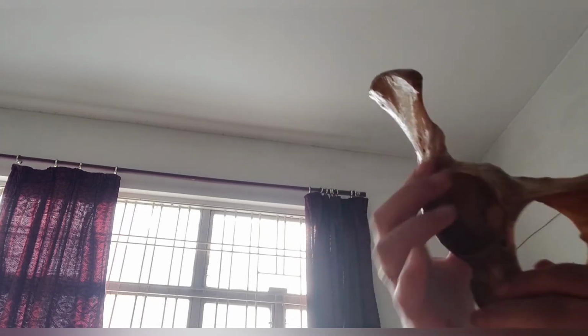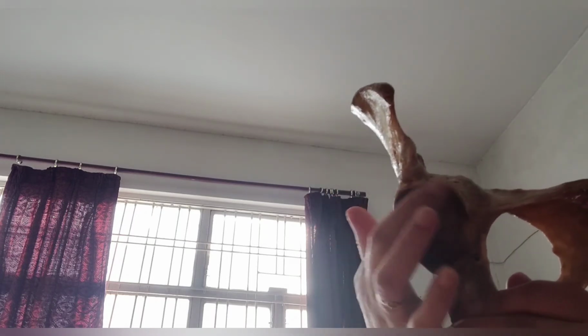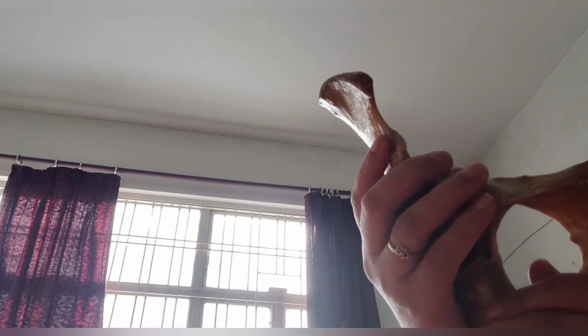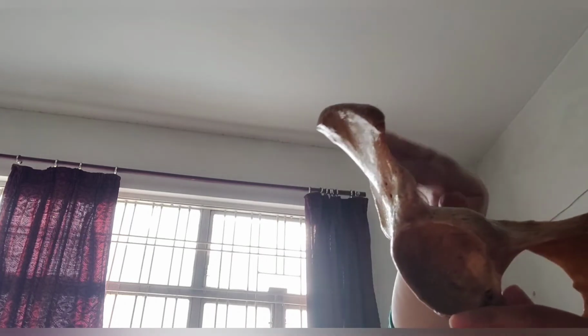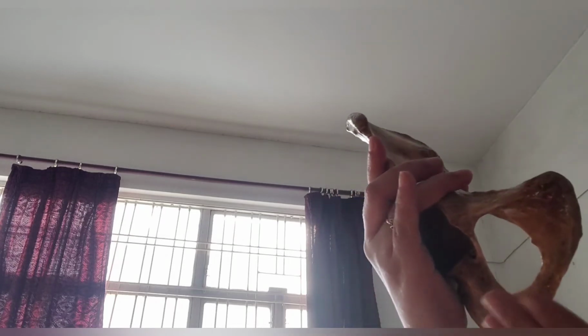This acetabulum, which is a cup-shaped concavity, should face laterally, the obturator foramen lies below the acetabulum, and the ilium should be superiorly. So this is the hip bone of the right side.